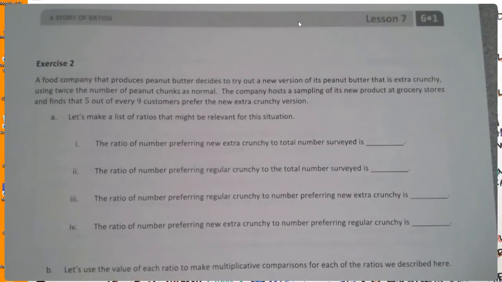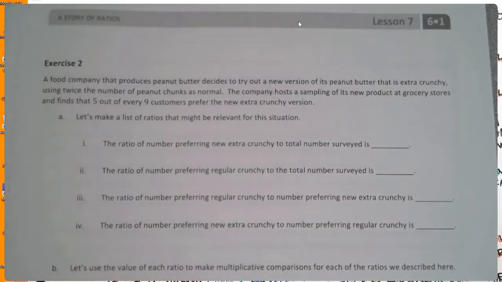So let's look at part 2. Exercise 2. A food company that produces peanut butter decides to try out a new version of its peanut butter that is extra crunchy. Using twice the number of peanut chunks as normal, the company hosts a sampling of its new product at grocery stores and finds that 5 out of every 9 customers preferred the new extra crunchy version.